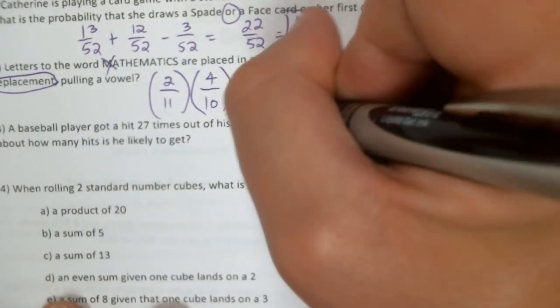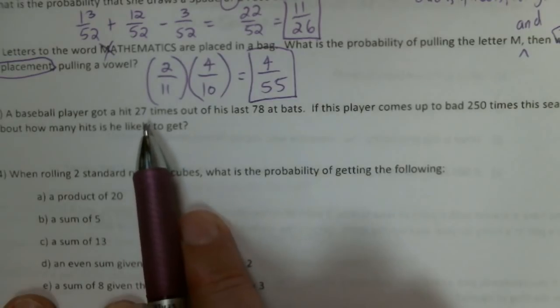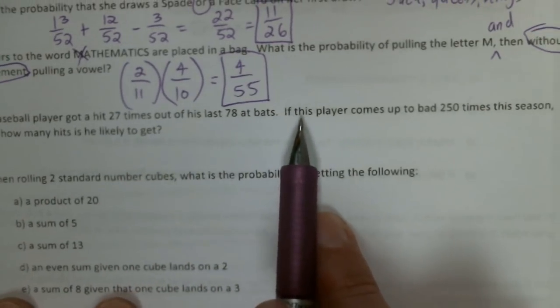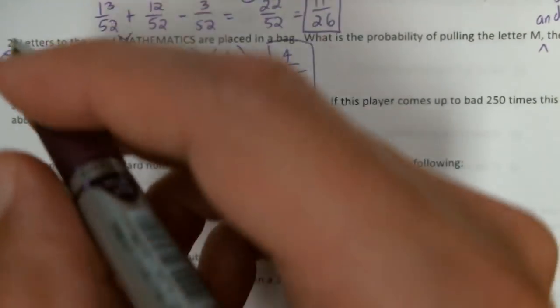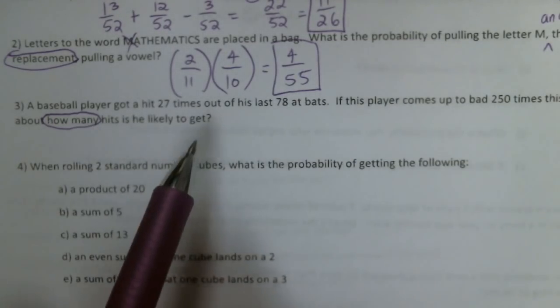All right. Moving along. Number 3. A baseball player got a hit 27 times out of his last 78 at-bats. If this player comes up to bat 250 times this season, about how many, guys, how many? Students sometimes get confused between how many and probability.